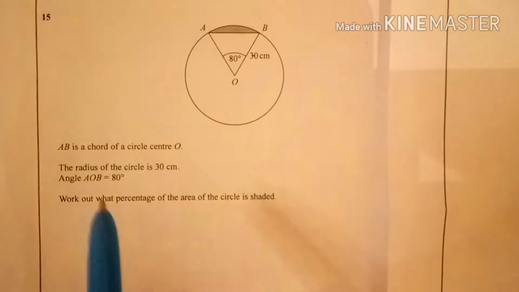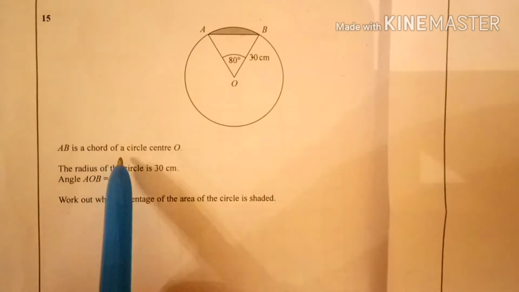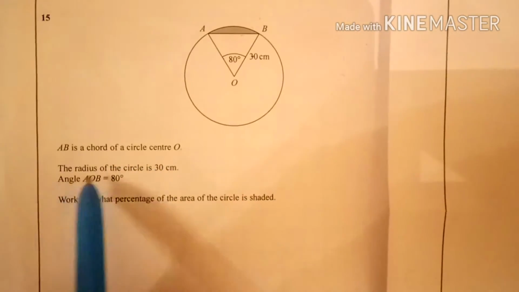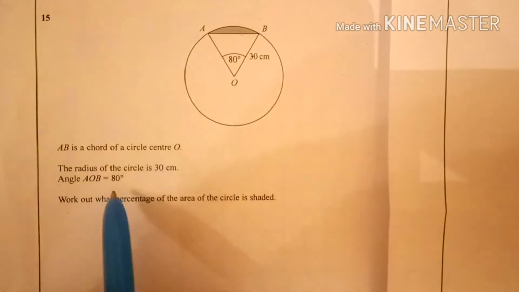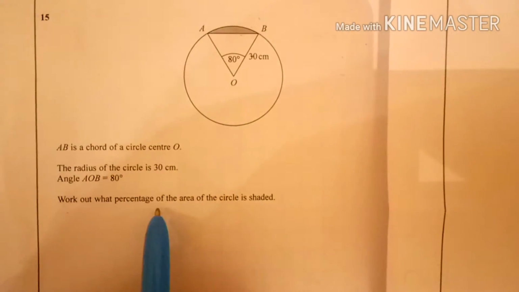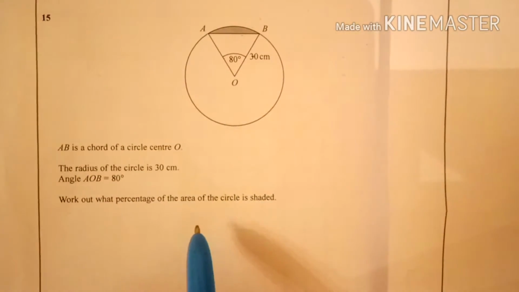Okay, this is not an easy question. AB is a chord of a circle with centre O. The radius of the circle is 30 centimetres. Angle AOB is 80 degrees. Work out what percentage of the area of the circle is shaded.